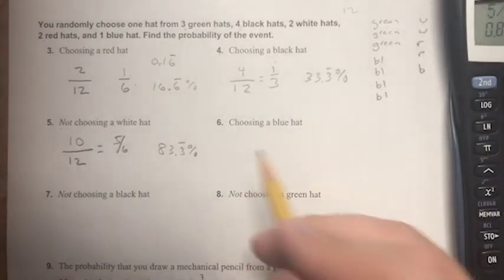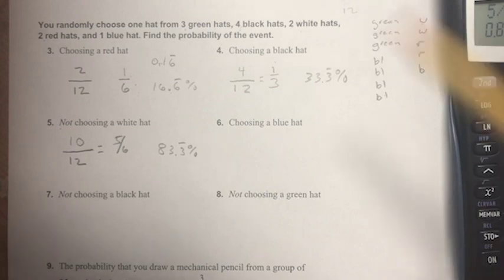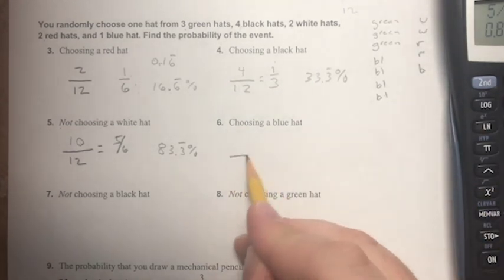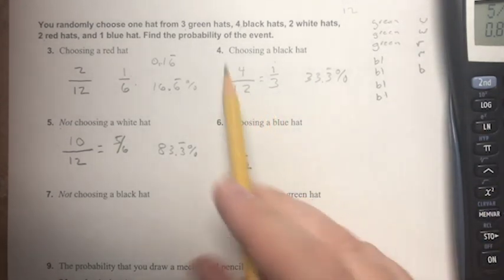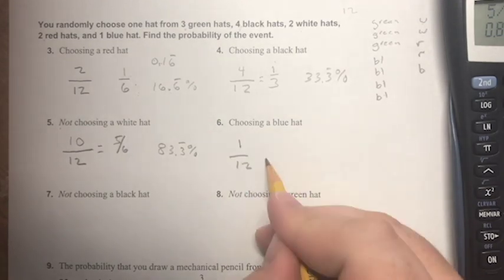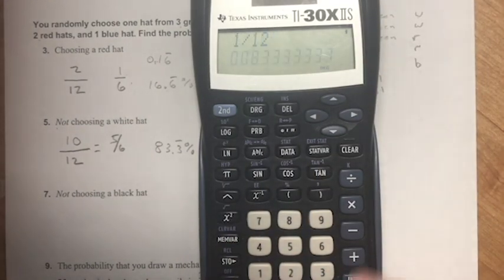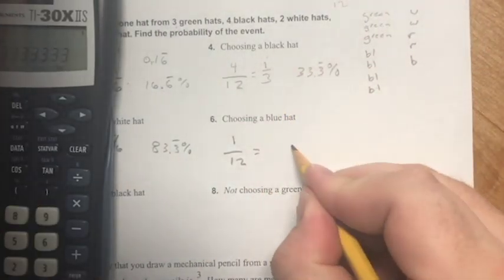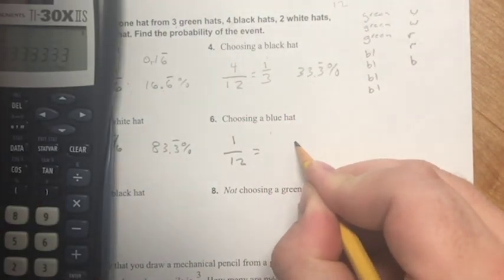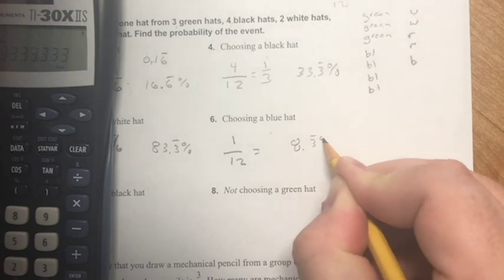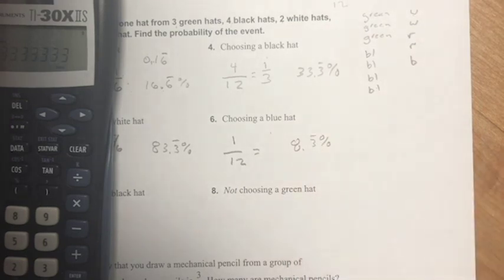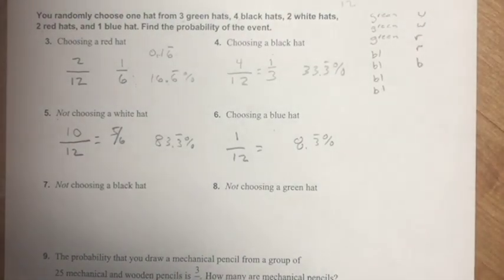Choosing a blue hat, same concept, and we just put it over 12, and it was 1/12. And if we look at that as a percentage, it would be about an 8.3% chance of choosing a blue hat. Why don't you try 7 and 8 on your own?